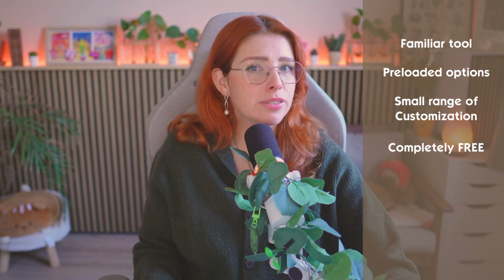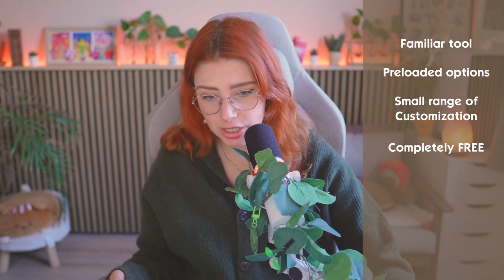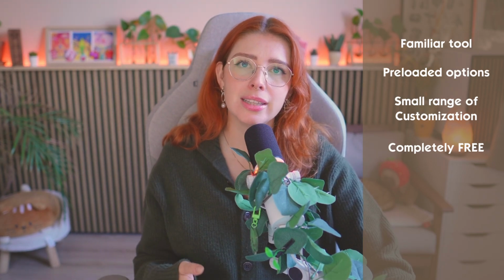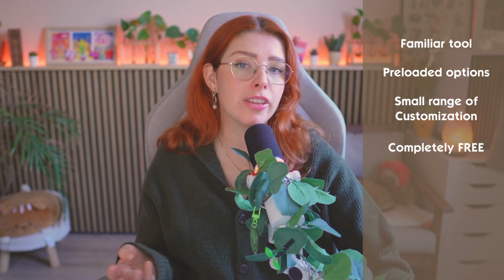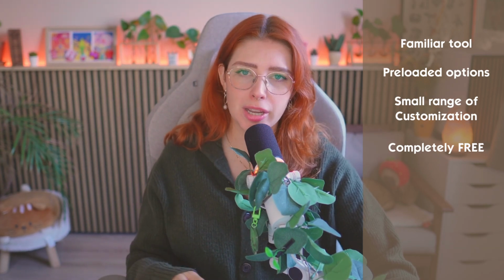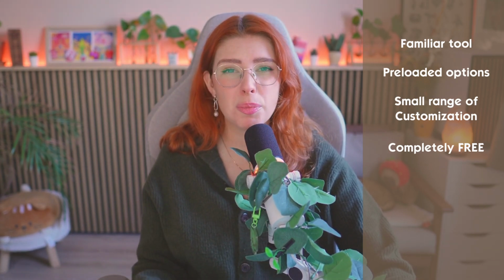You get the whole suite of tools just for free, but I would say that with the fact that there is no paid version, that also means that the features that you're getting compared to some of the other ones on this list are limited. You get the very simple version of being able to make a family tree and that's it. And for a lot of people, that's going to be enough.